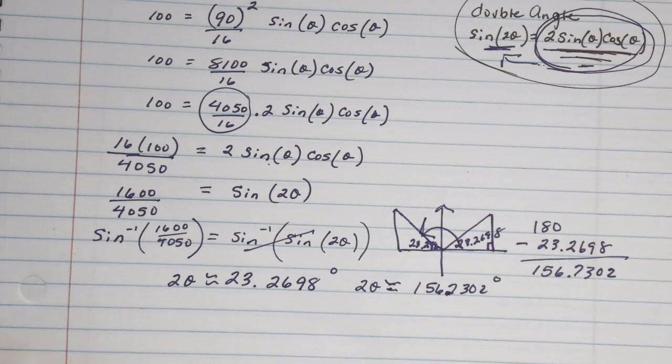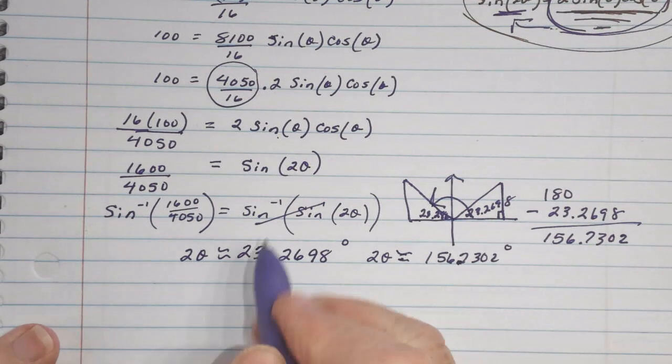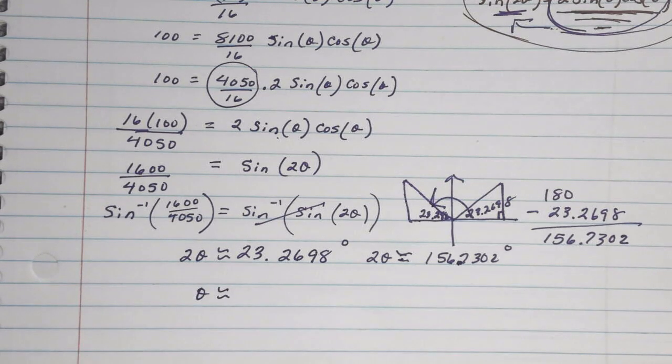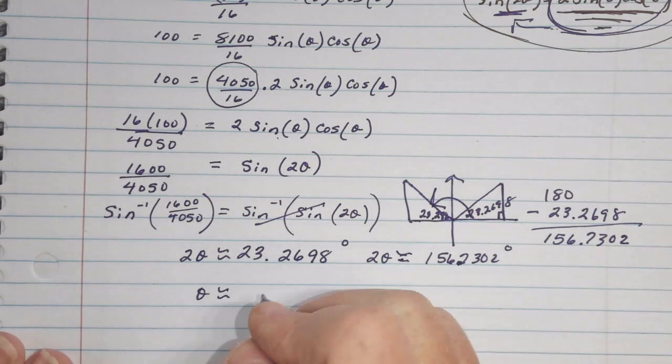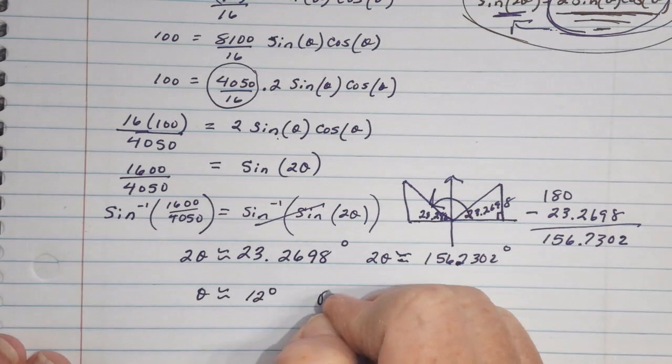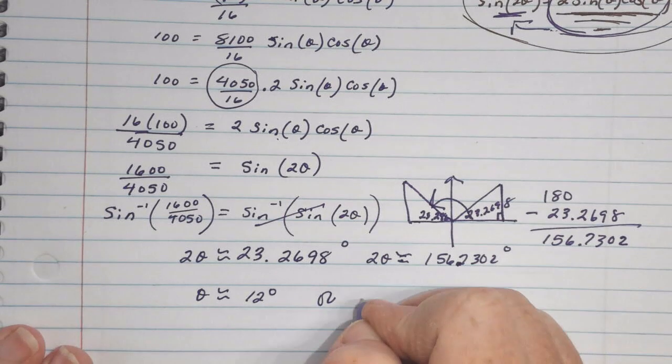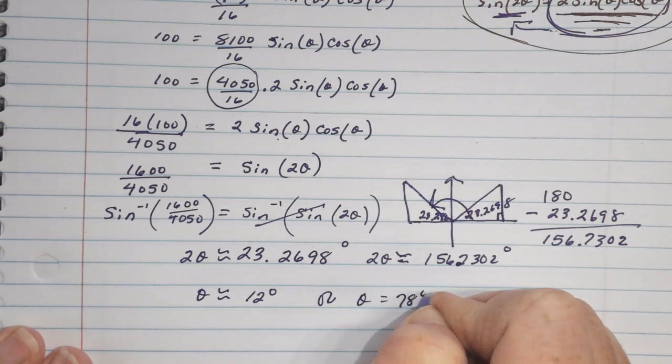So now they want theta, so I divide by 2 on both sides. So theta is approximately, go ahead and divide by 2, and then you can round it at this point because you're coming to your final answer. So it's approximately 12 degrees, or theta is approximately 78 degrees. Okay, hopefully this will help.